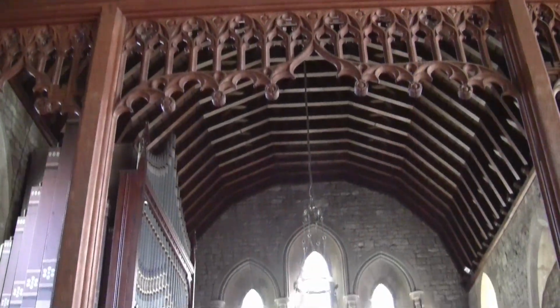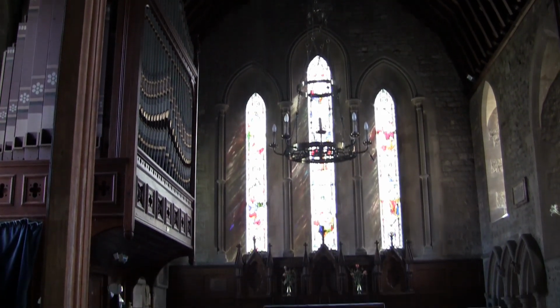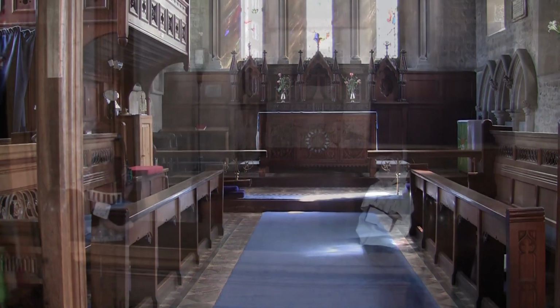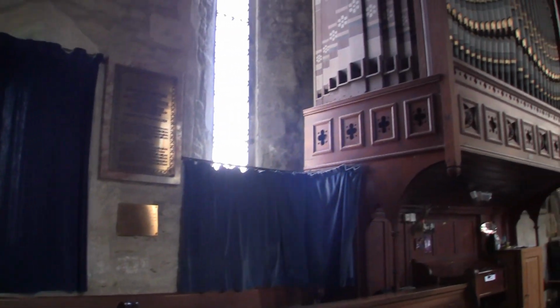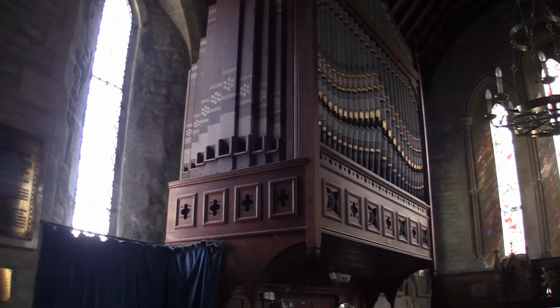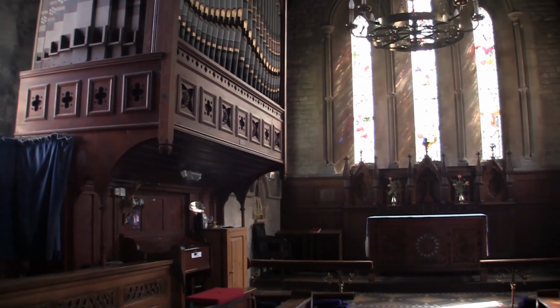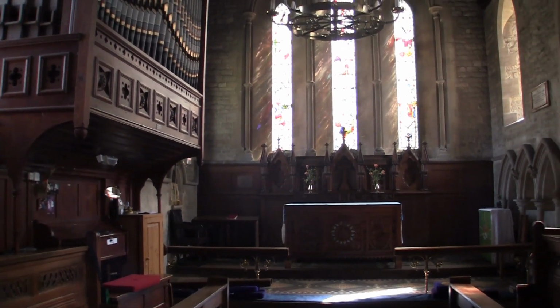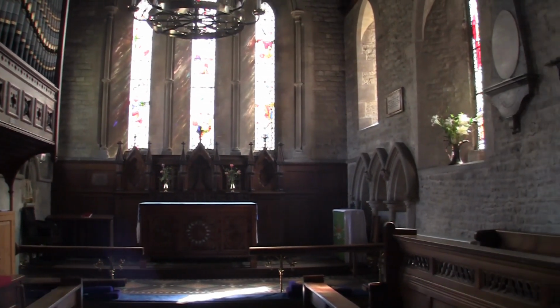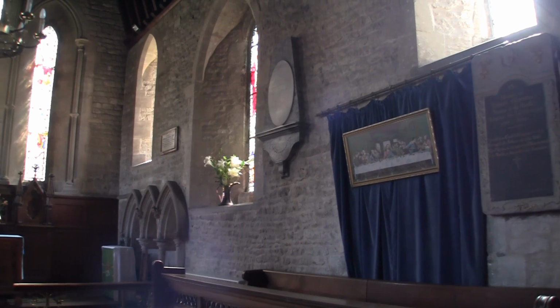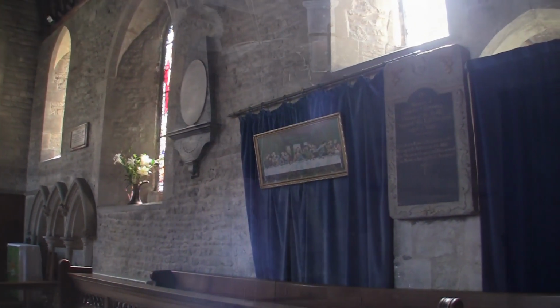This present simple three-light east window is clearly Victorian, although the other chancel windows are of an earlier vintage. In the 1800s, the chancel was extended, not to its original length, but the roof was also raised.